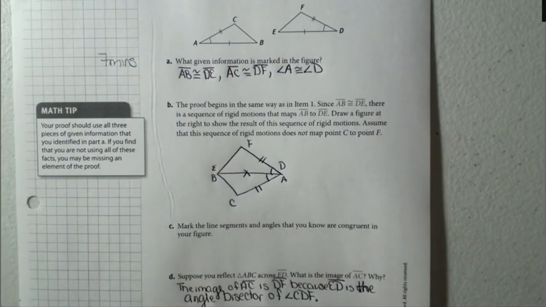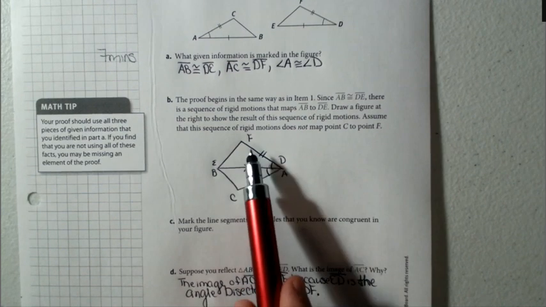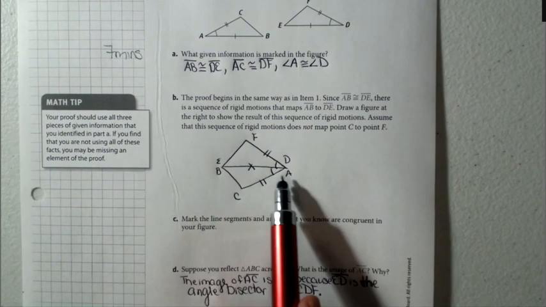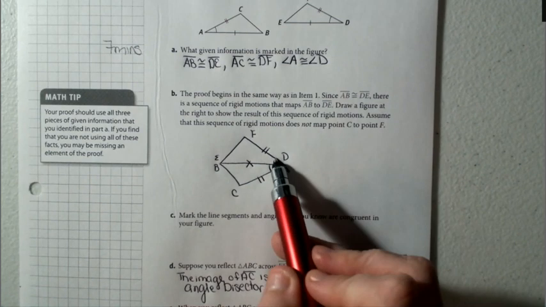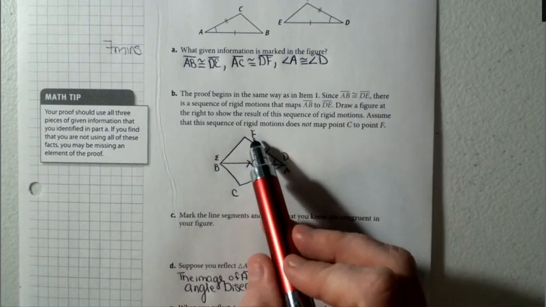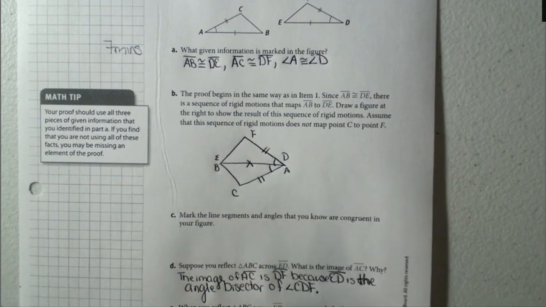Then it asked me to draw the figure so that ED basically coincides with AB, and then mark what I know. So I did the similar triangles with the DEF on top, and then I did the ABC, and I know angle A and D are congruent, DF was congruent to AC, and this line was congruent to itself.